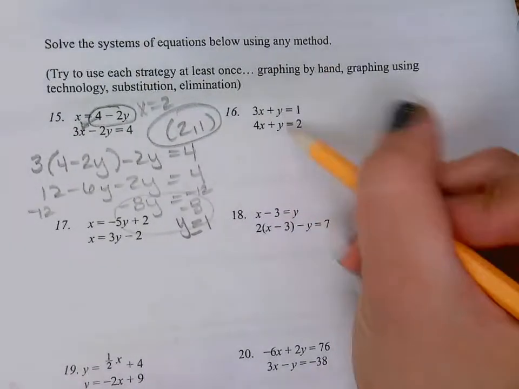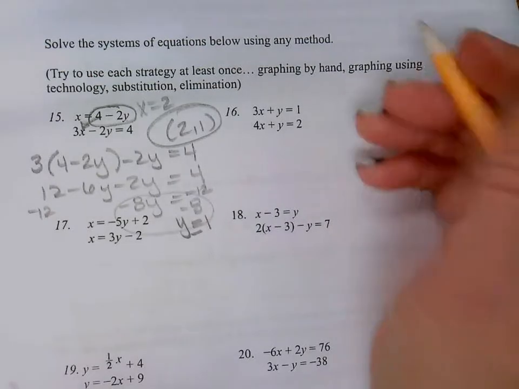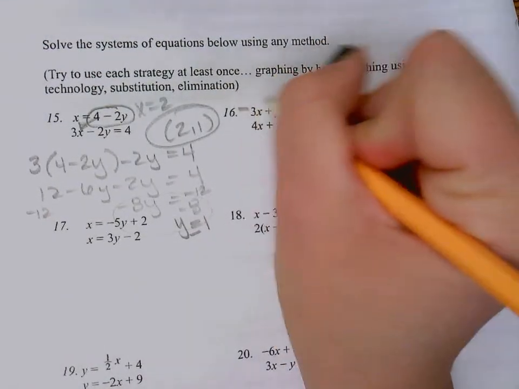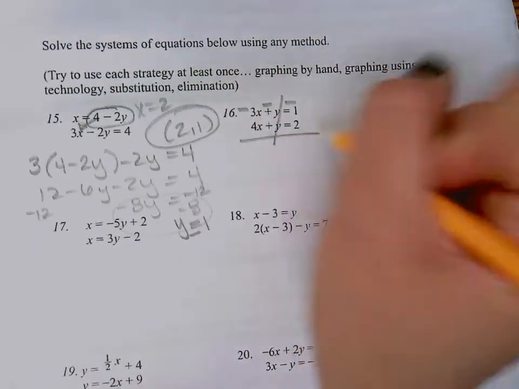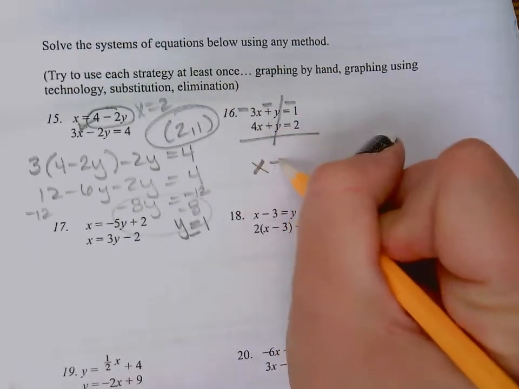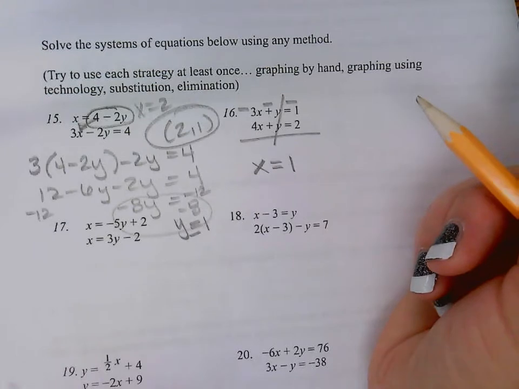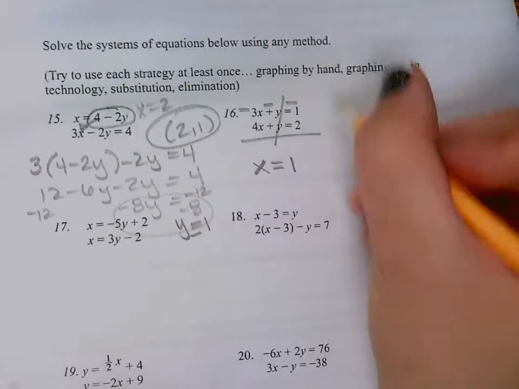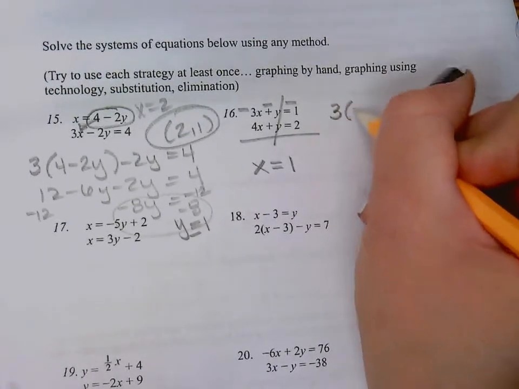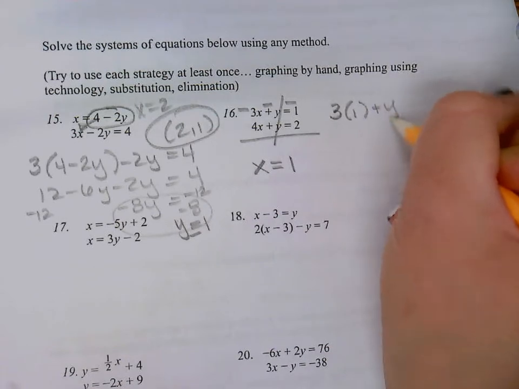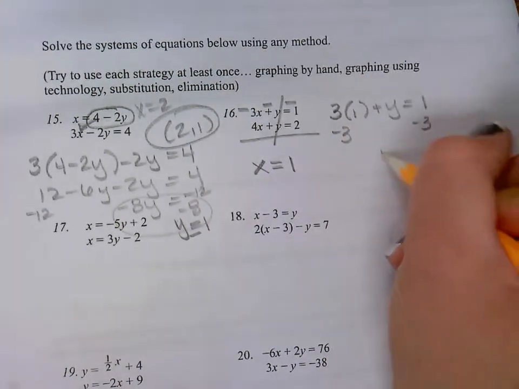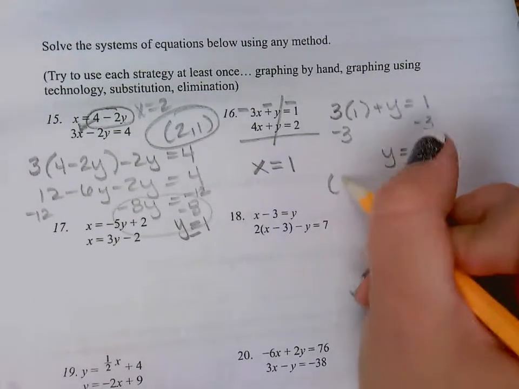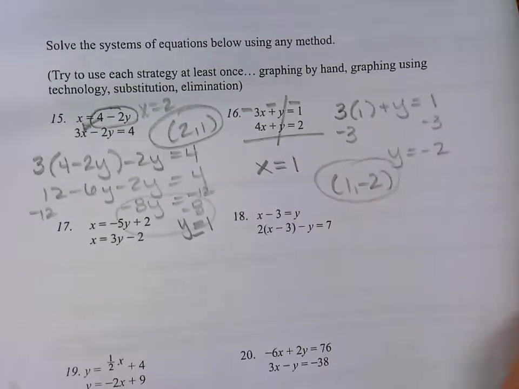This looks like it's set up for elimination. So I'm just going to distribute a negative to the top equation. So my y's are eliminated. And so now if I add these together, I have x equals 1. And when I plug that back in, I've got 3 times 1 plus y equals 1. Subtract 3 to the other side, and y must be negative 2. So 1 comma negative 2 is the solution.